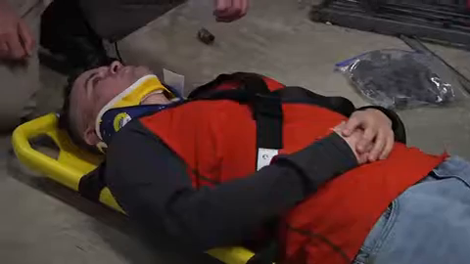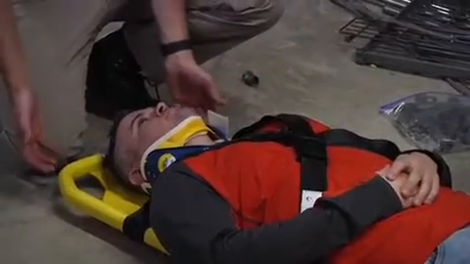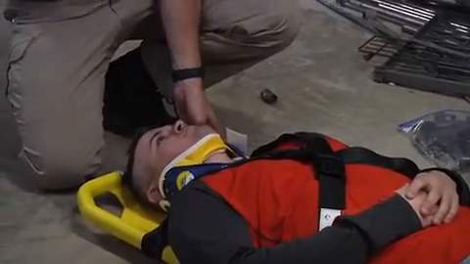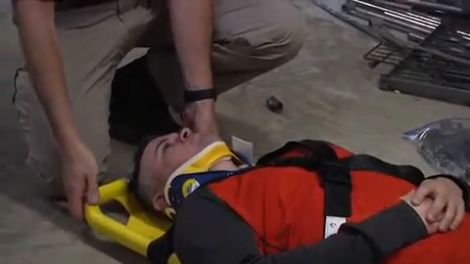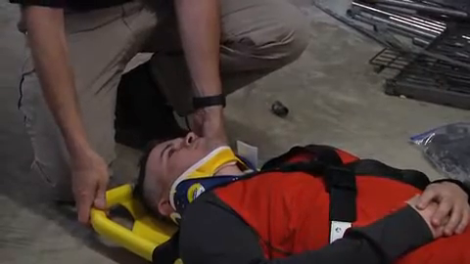The other thing to keep in mind about spinal motion restriction is in patients with penetrating trauma, it has absolutely no role whatsoever. So persons with penetrating trauma should be brought to a trauma center. Spinal motion restriction is wasting time with that population. So we will lift this up. We'll carry the patient out of the basement to get him to our stretcher, which is upstairs by the ambulance.